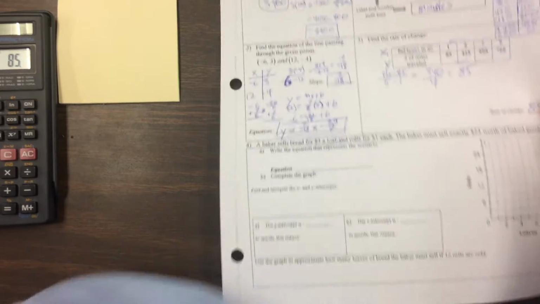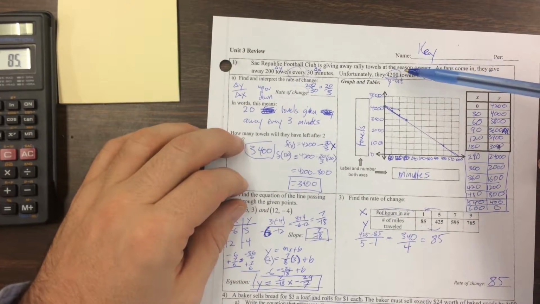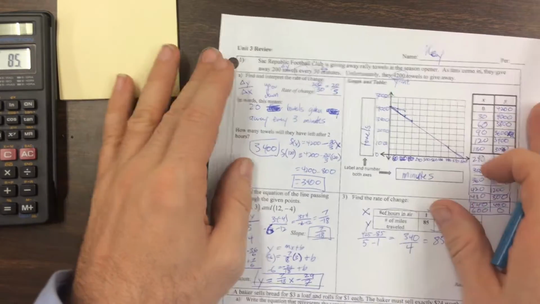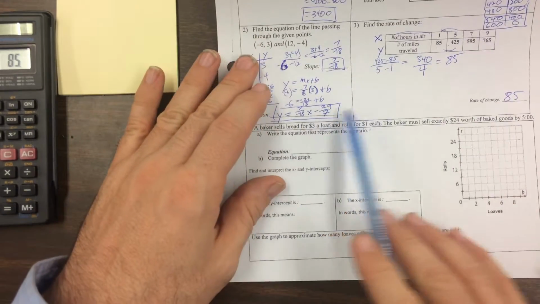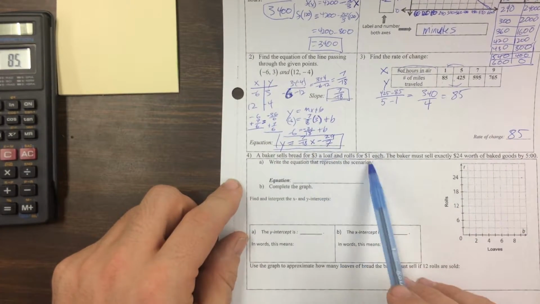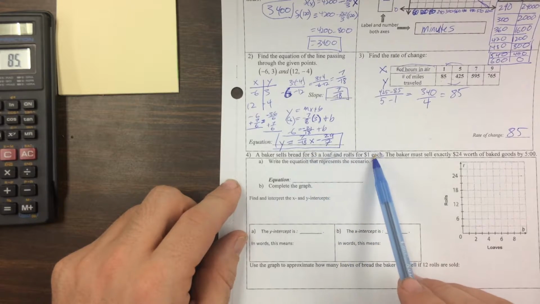So this isn't something where we're saying there's some number, like up here, the number of towels, and it's based on the number of minutes. There's loaves and there's rolls, and they're both kind of related to each other, and there's a rate for each of them. $3 per loaf, $1 per roll.